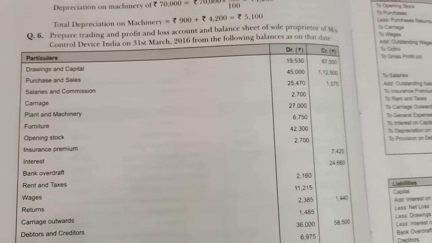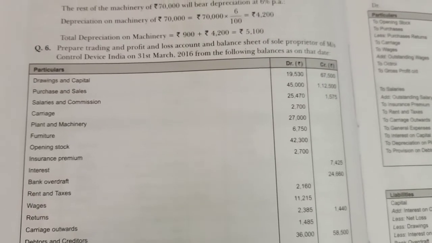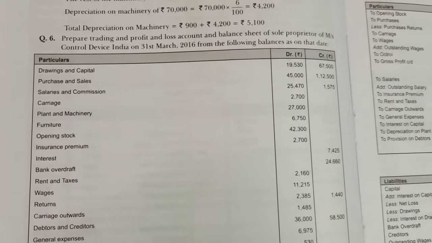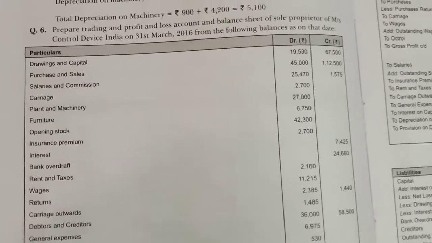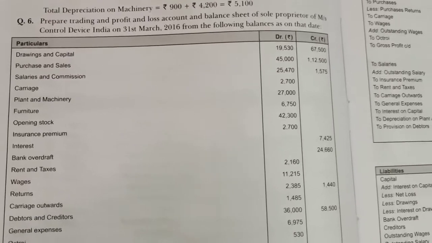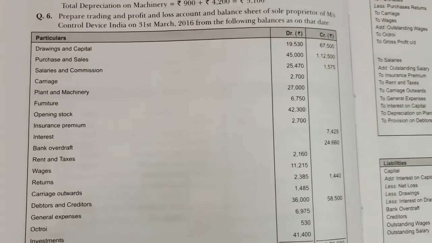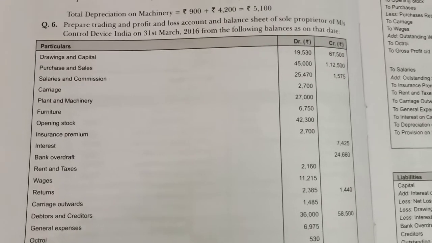Hello my dear students. So today we are going to continue with the financial statement of sole proprietorship, and we are going to take one more sum. We'll try to conclude this chapter, and today we will take one more sum on this.